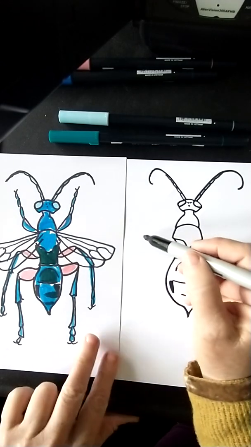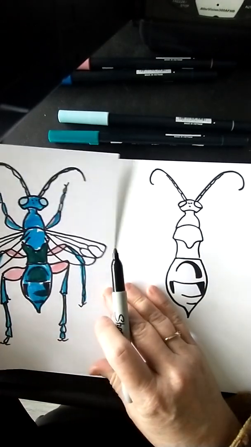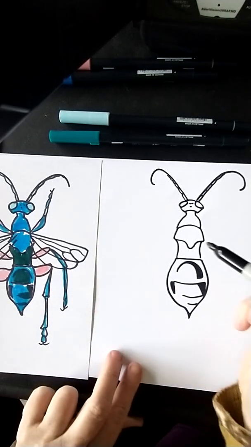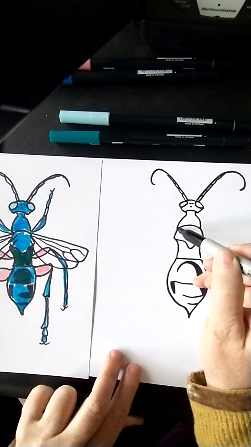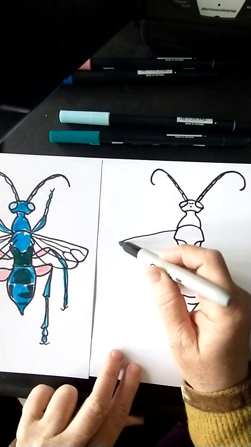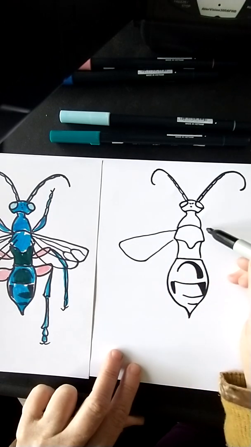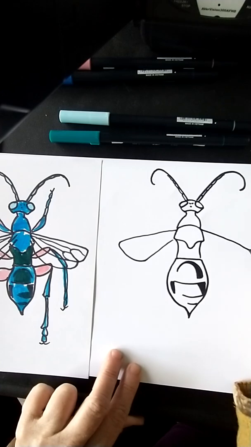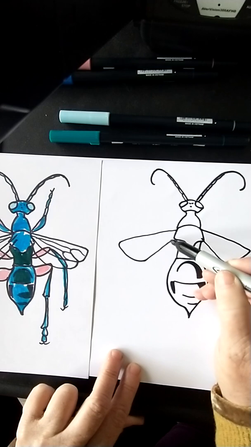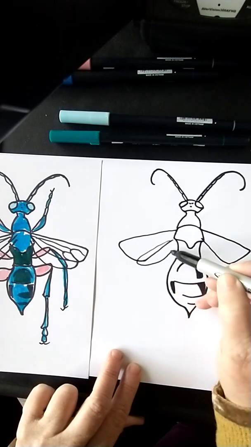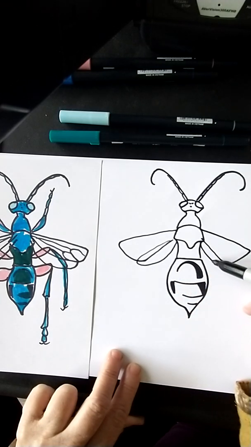And now the legs and the wings are all attached to the thorax. So let's go ahead and do some wings first. I'm going to give my guy a little bit more room. And starting here, I'm going to come out and then round down and back. And then the other wing, there's another pair of wings under it, so I'm going to make a loop kind of under it.